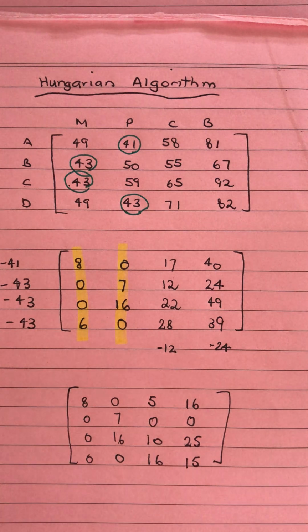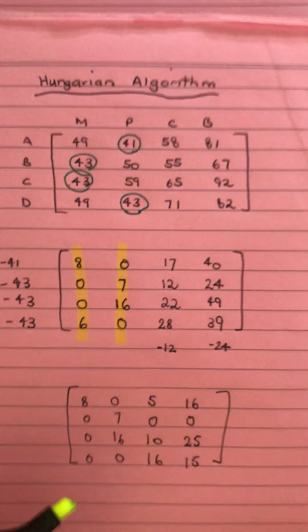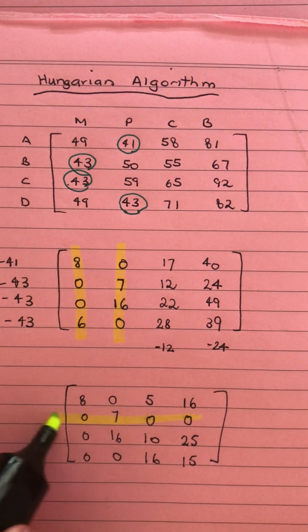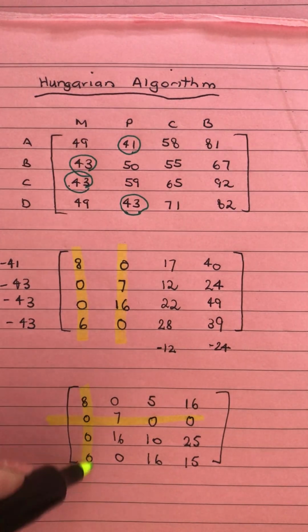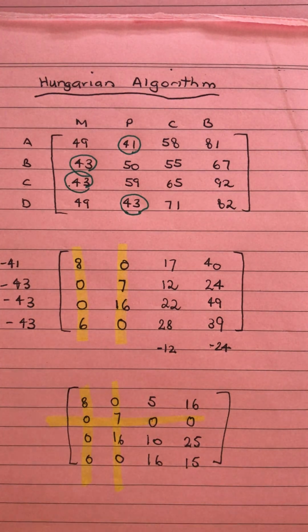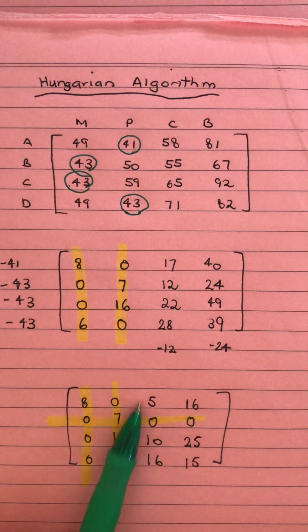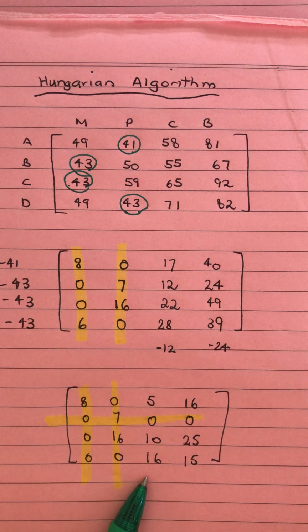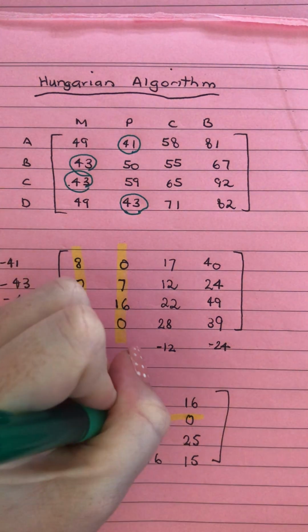So now that I've done that, I want to check those lines again. Looking at that, I can put a line that way, a line this way, and a line that way. So I've only used 3 lines. That means I need to go and look at the smallest uncovered number. Out of these ones that haven't got a line over them, the smallest number is 5.